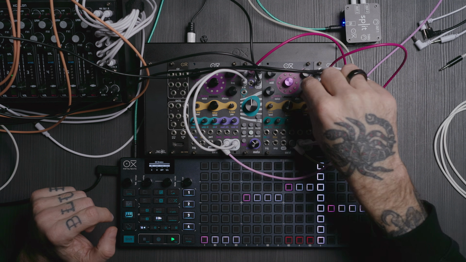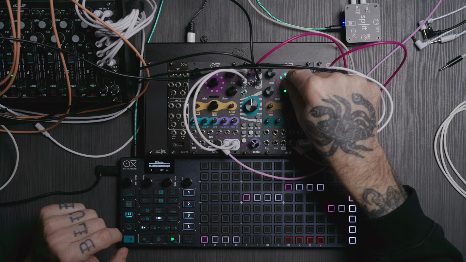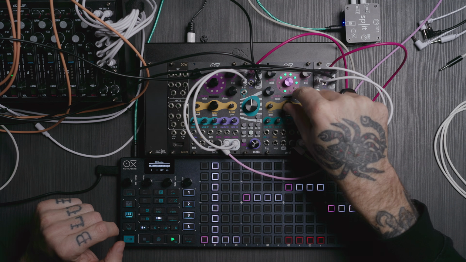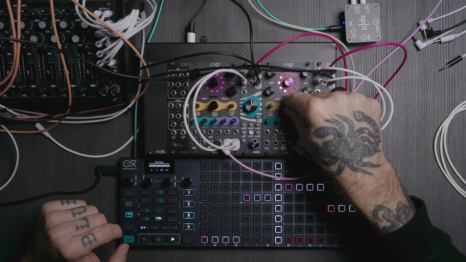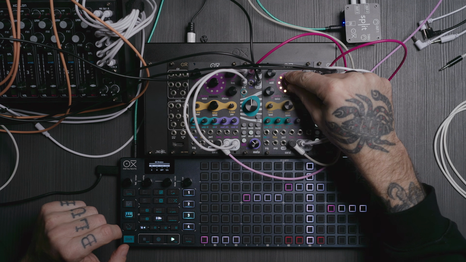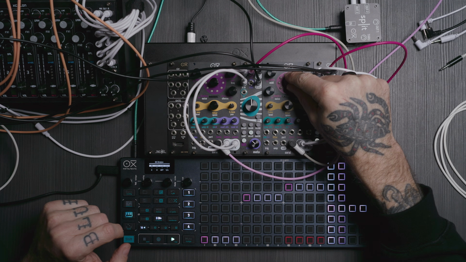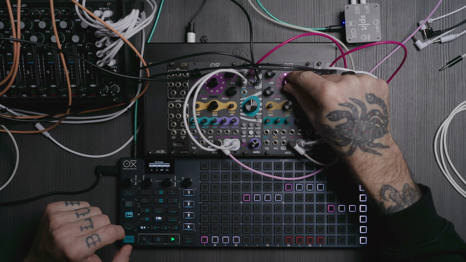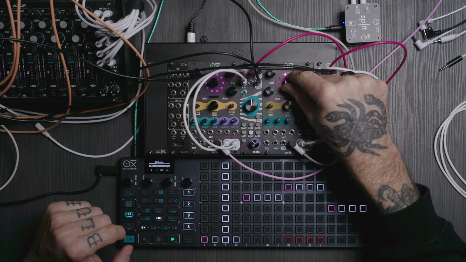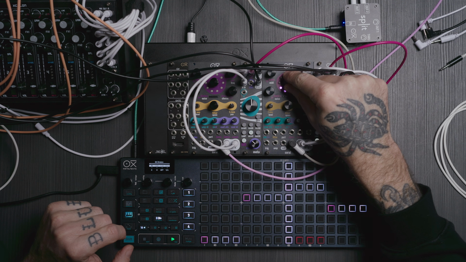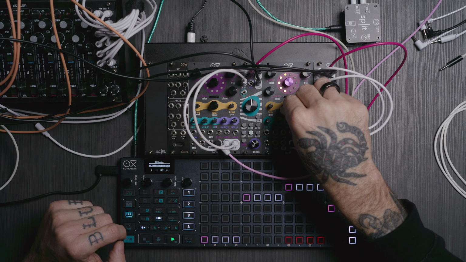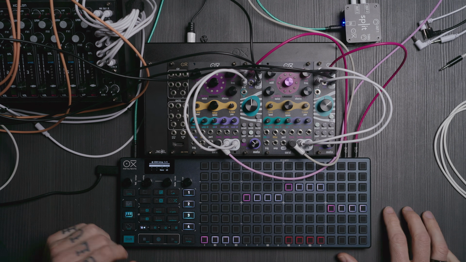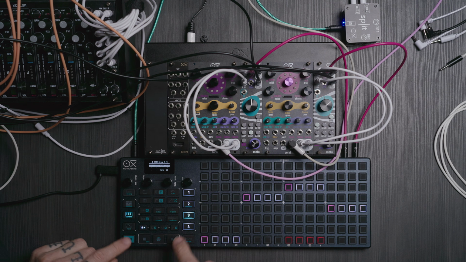Now let's work a little on the sound. I will select the chord part. I'll close the filter a little. I will go through different sound engines and hear what I like most. I really like this one. So now I want to add some frequency modulation.